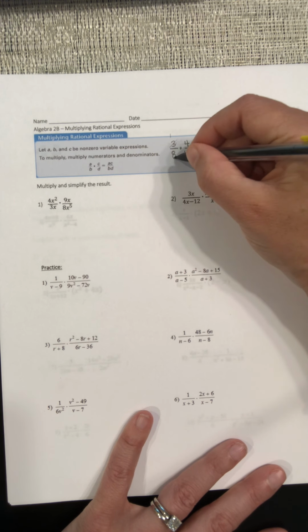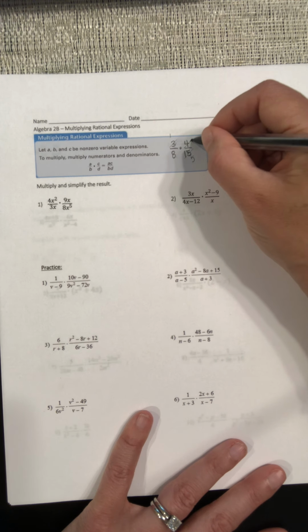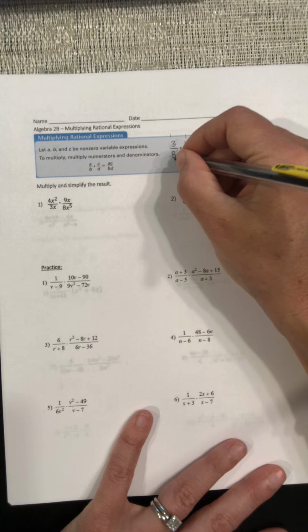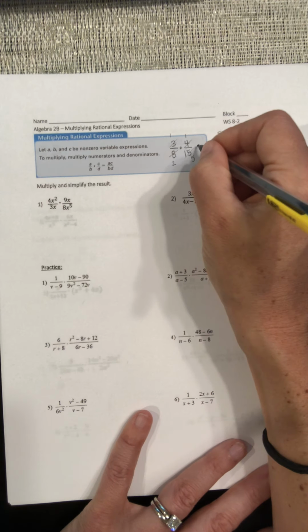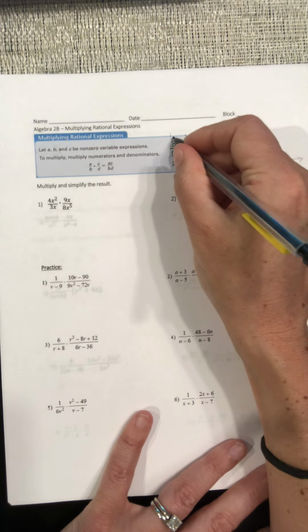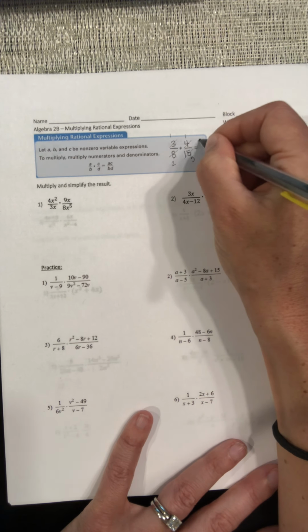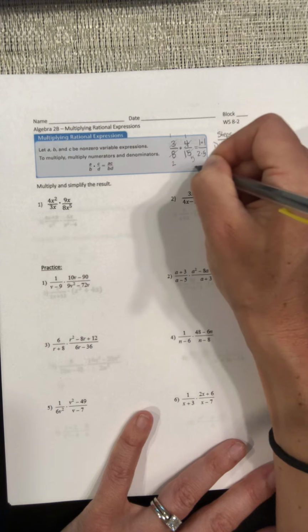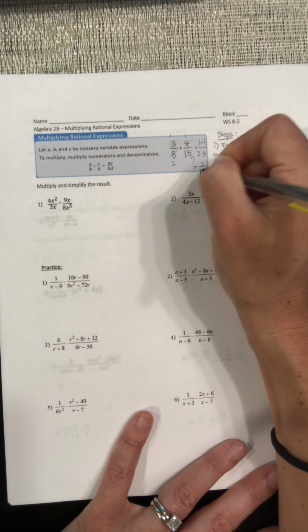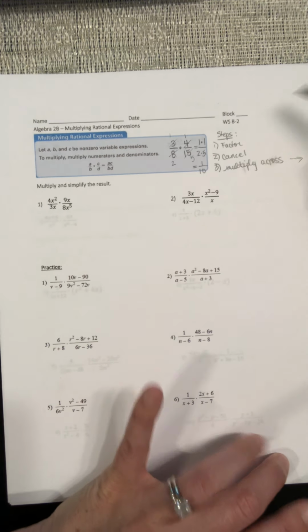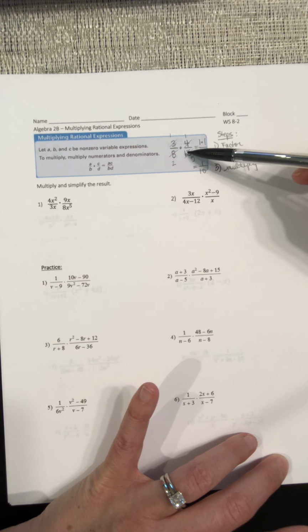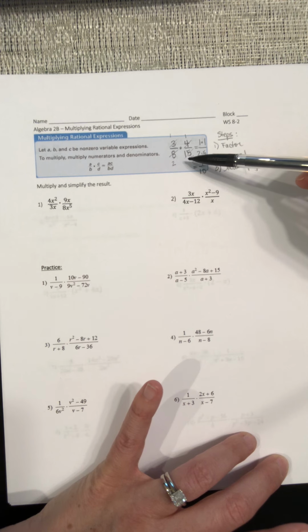Then 4 and 8 share a common factor. 4 actually goes into 8. So this becomes 1 and this becomes 2. Then we multiply across: 1 times 1 over 2 times 5, which means our final answer is 1/10. That's our simplified answer after we perform the operation of multiplication.